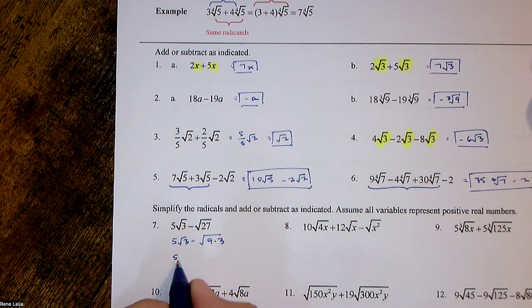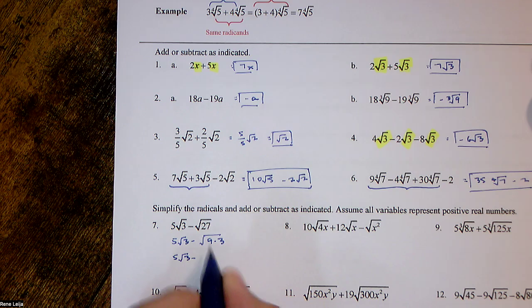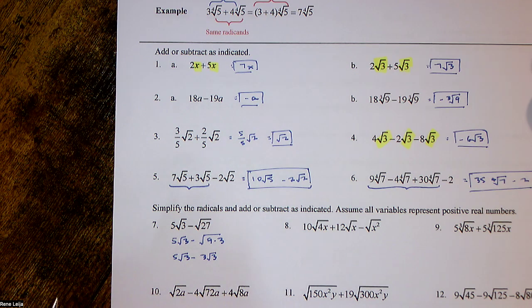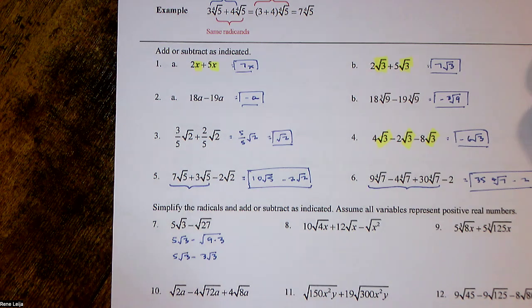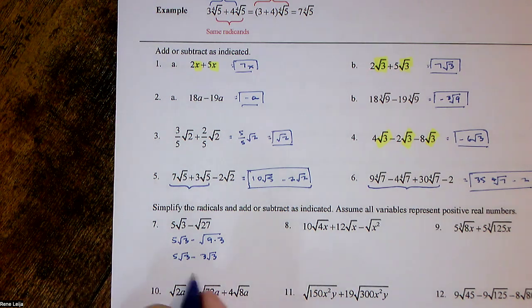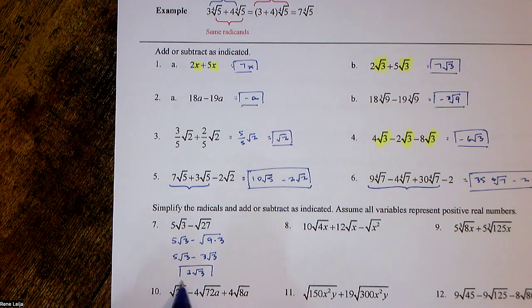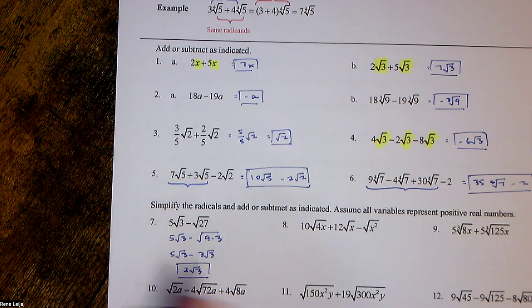So this is 5 root 3 minus the 9 comes outside as a 3, and then this other 3 stays inside. So now I have like terms. So 5 root 3 minus 3 root 3 is just 2 root 3. So we had to simplify our radicals first.